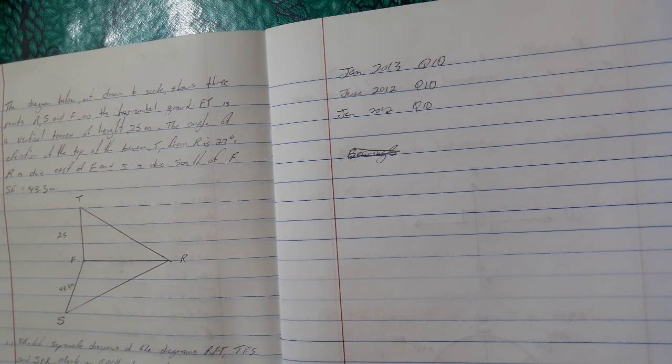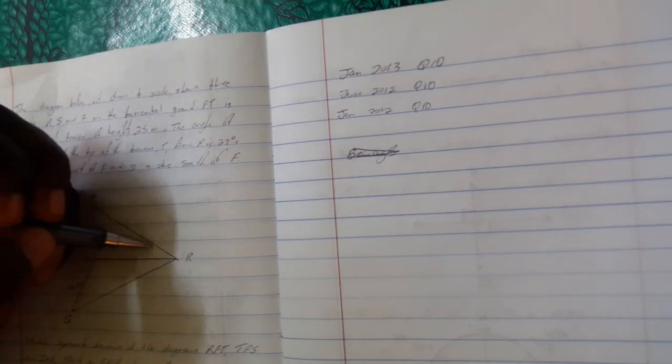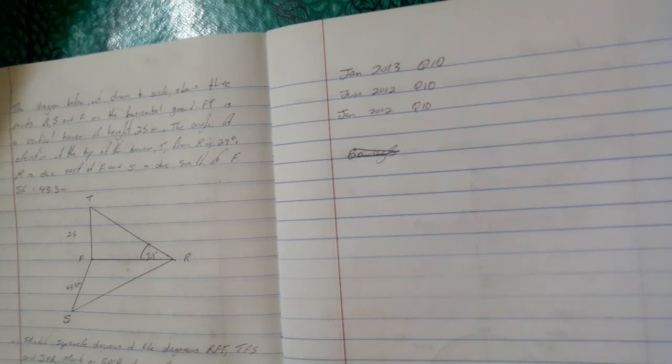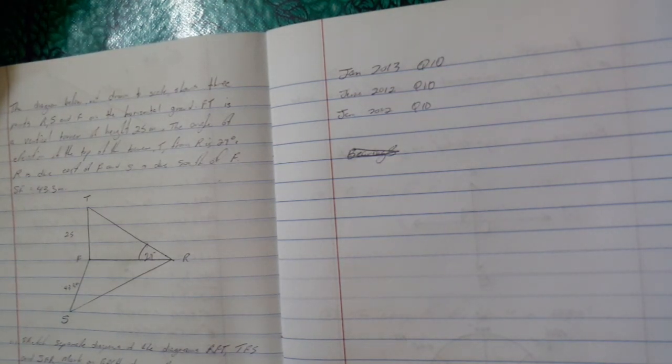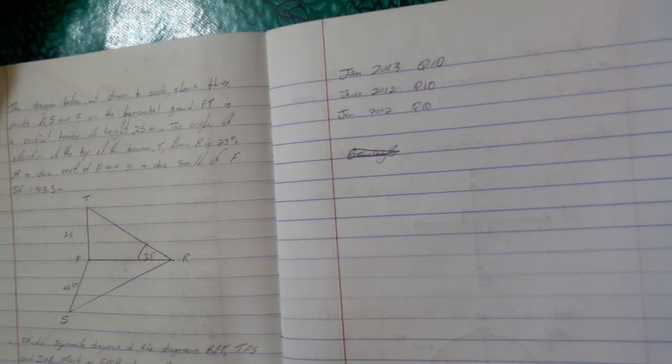The angle of elevation of the top of the tower, T, from R is 27 degrees. That will be this angle here. R is due east of F and S is due south of F.